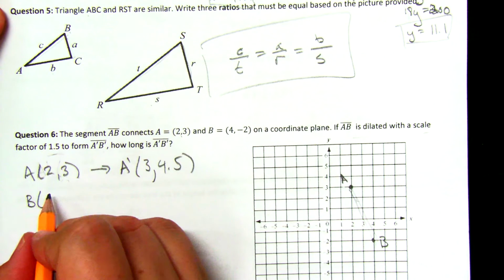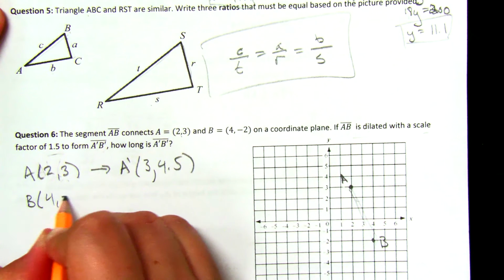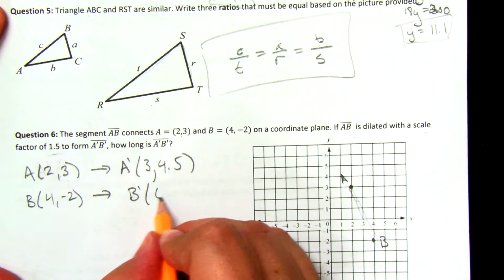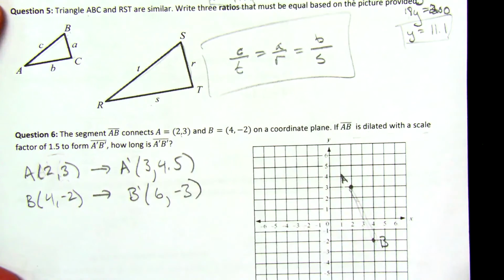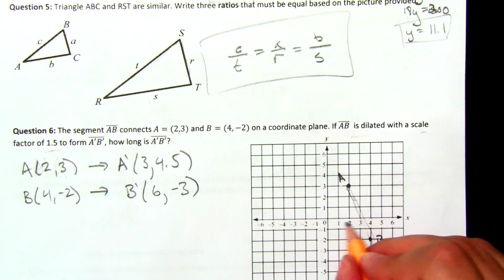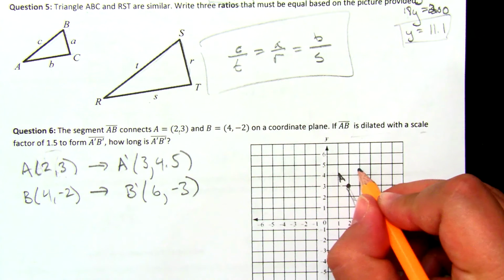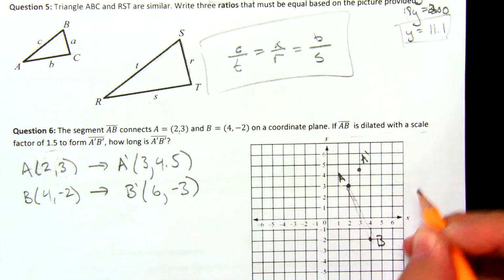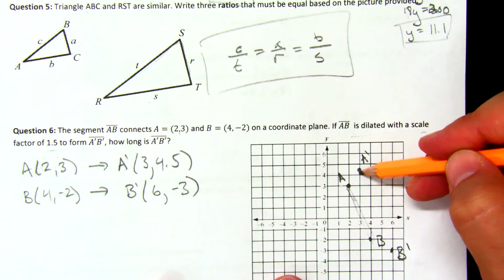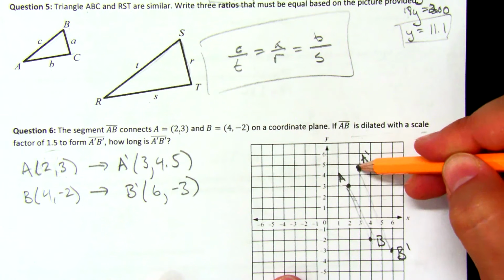And B is 4, negative 2. Multiply each of those by 1.5, and you will get 6, negative 3. If you don't believe me, try it on your calculator. So, 3, 4.5 is right here, so here's A prime, and 6, negative 3. So here's B prime. Now, it's asking us for this length.